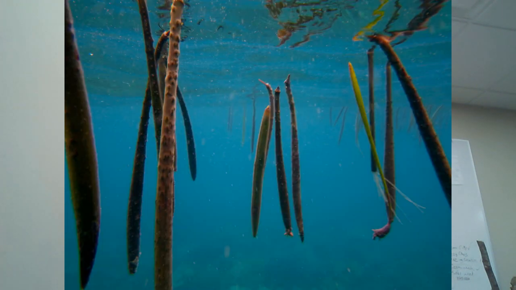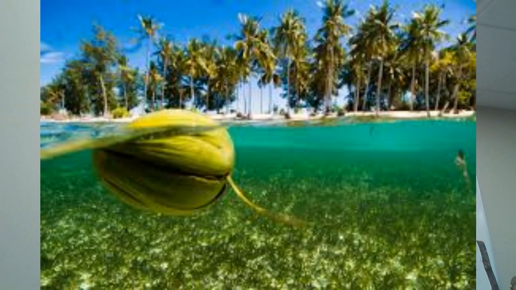And then another is when plants send their seeds out to sea. Both mangrove pods and coconuts will float miles and miles away and wash up somewhere else and grow there. So these are just a few of the ways that plants can distance themselves from their mother plants. Fruit and seeds are super cool.